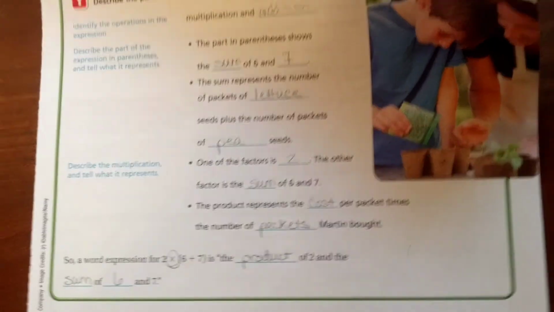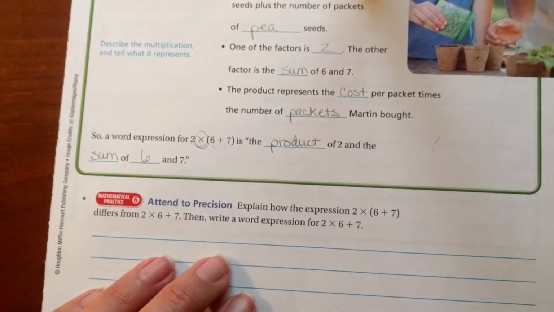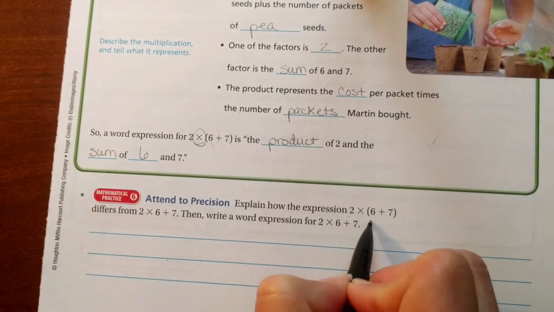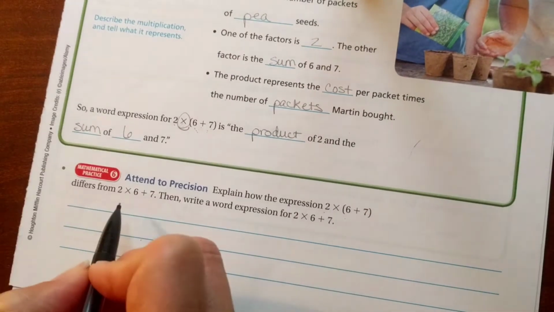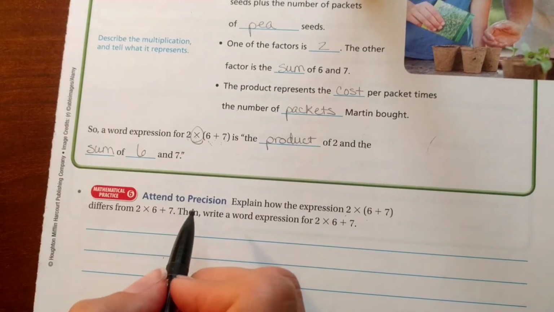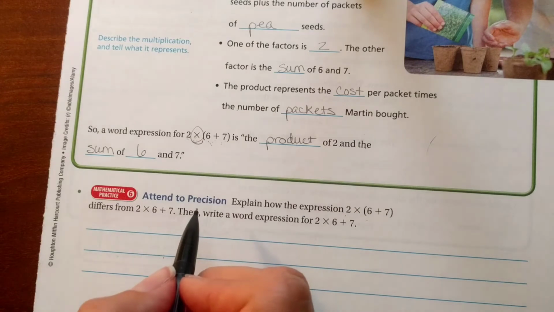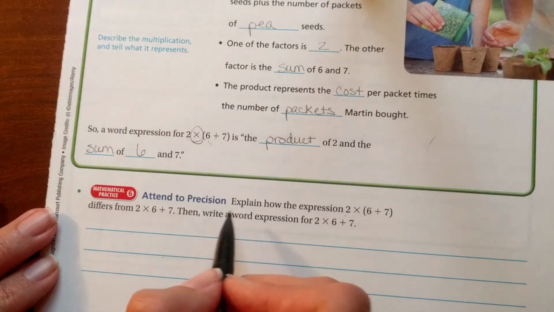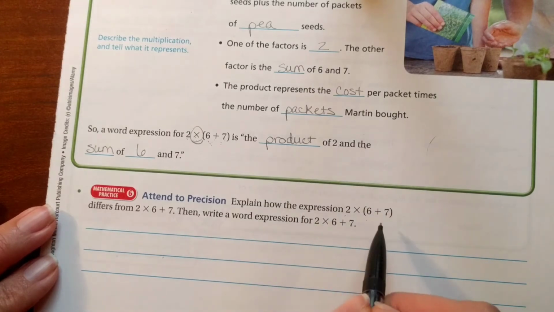Okay, so how does the expression 2 times the sum of 6 and 7 and 2 times 6 plus 7, how are they different? How do these two sentences, they look very similar, don't they? But they are different. There's a critical difference with these parentheses.